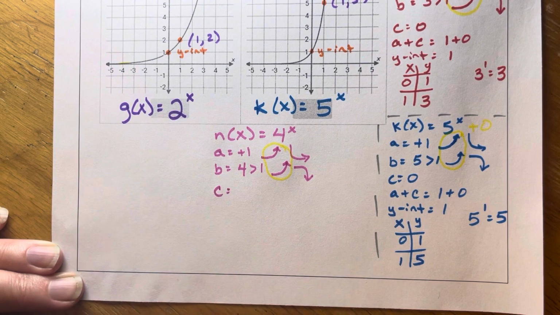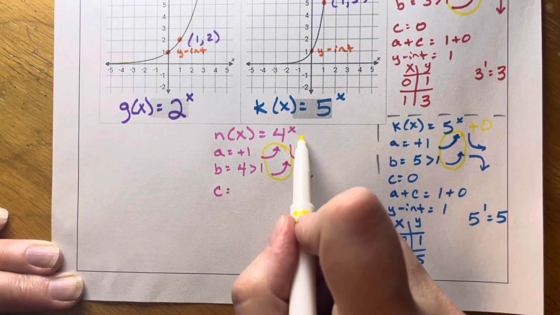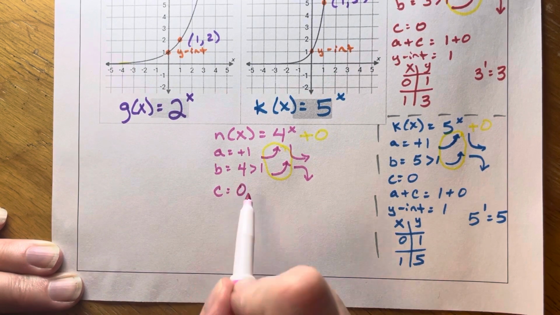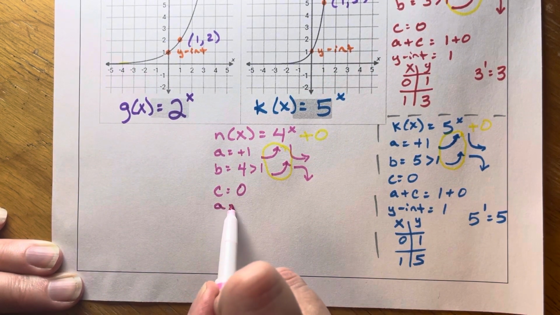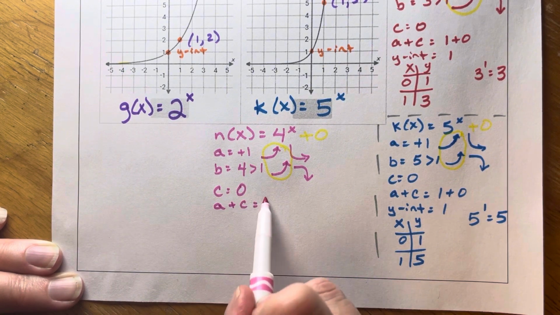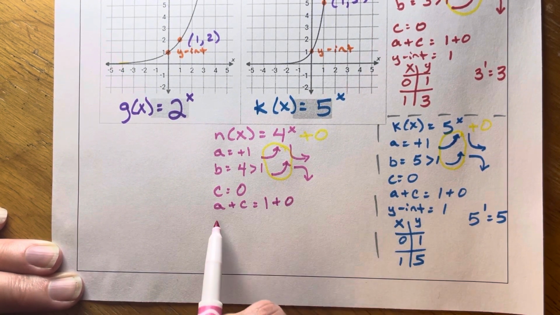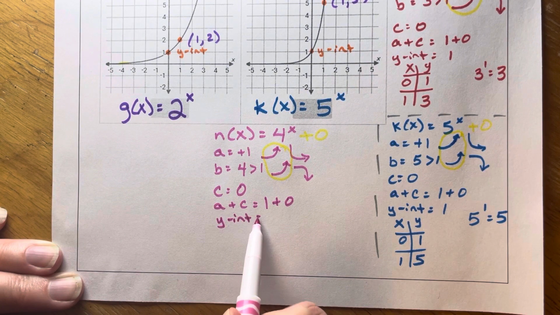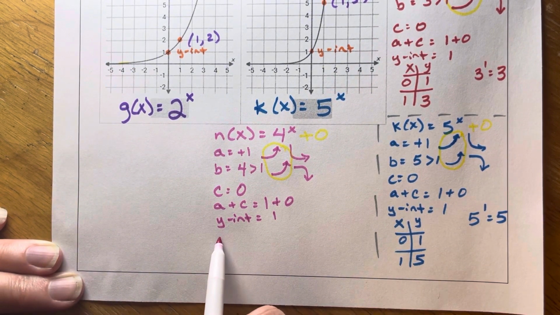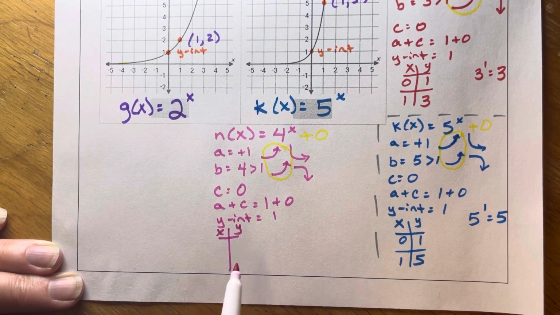We look at c. c, because it is not showing in our equation, we know is equal to 0. And we can use that to help us find our y-intercept. Since a is 1 and c is 0, that means that our y-intercept is equal to 1. And finally, let's go make our little table of x and y values. So we know our y-intercept when x is 0 is equal to 1.